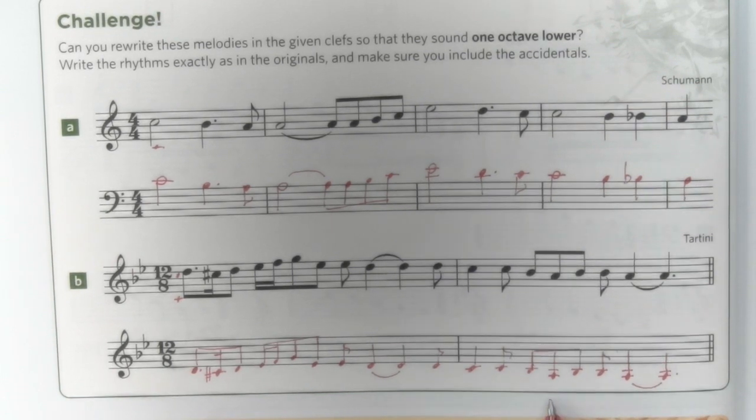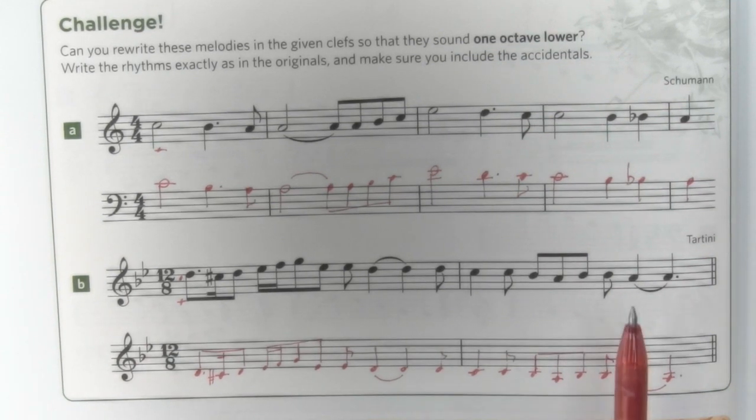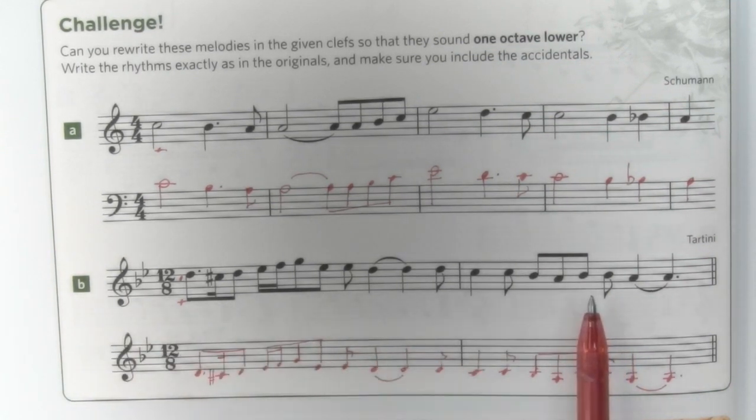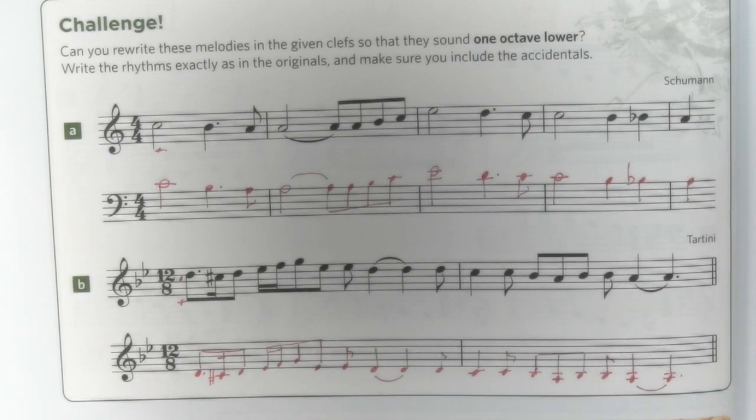But bear in mind that I did use the ruler when I was a student, and it really set a certain level of tidiness and neatness. Remember, we don't write the music for us, we write the music for someone else to read it and play it. So be mindful of that and always try to write neatly.